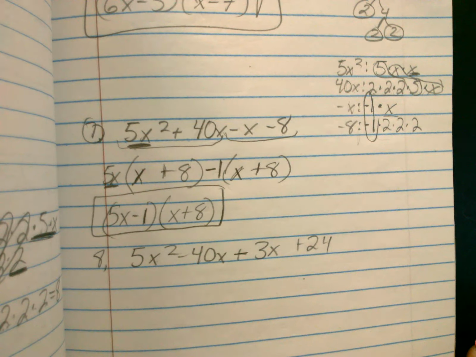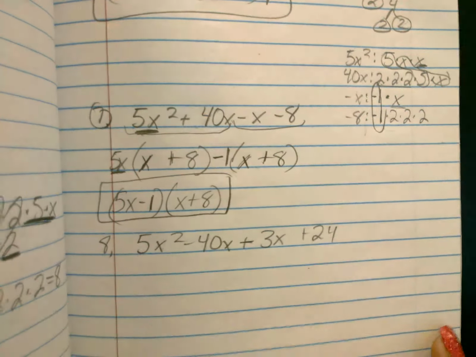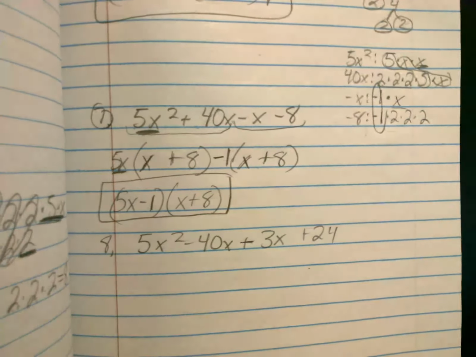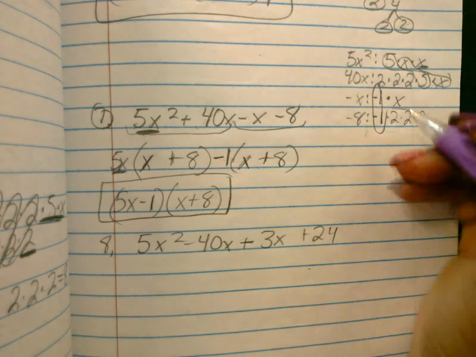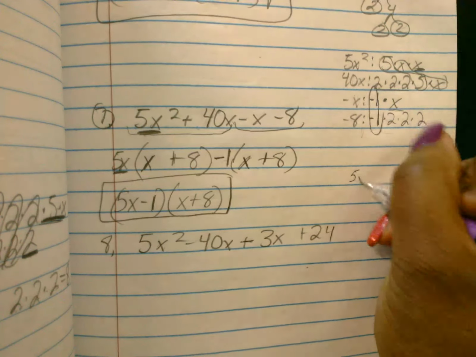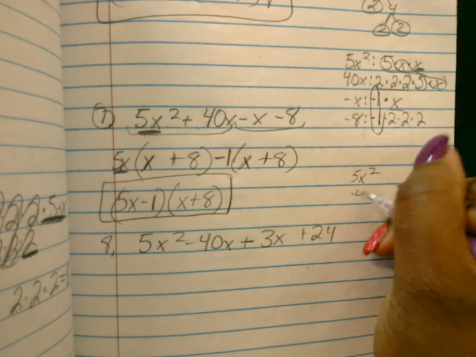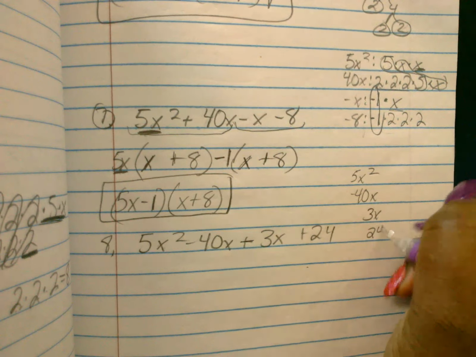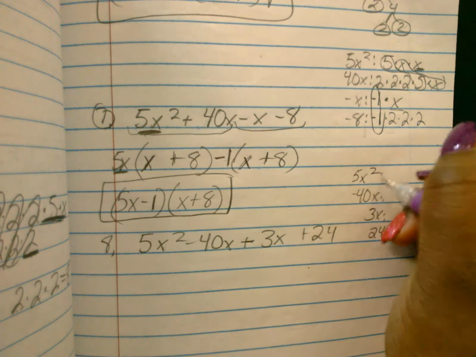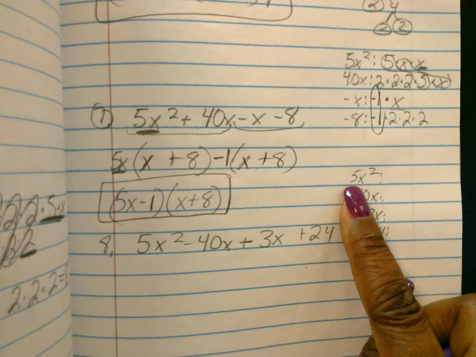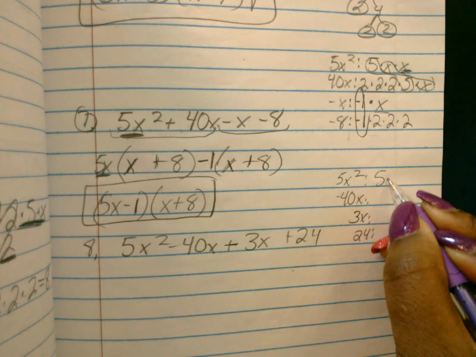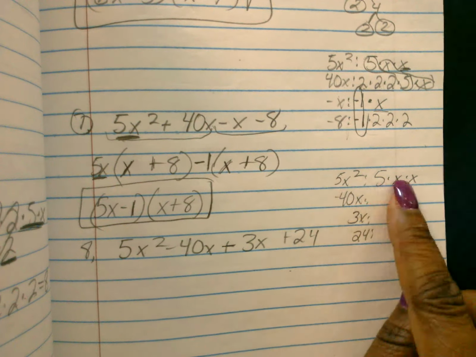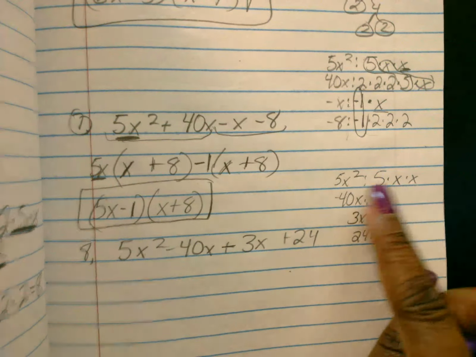No, sit up, baby. All right, so let's do number 2. You look to see if there is a GCF of all 4. If you're not sure, do just what I've done with the others. We got 5x squared, negative 40x, 3x, and then 24. We're going to list the factors. This is prime, so we got 5 times x as the prime factorization for 5x squared. Any questions about how I got this?